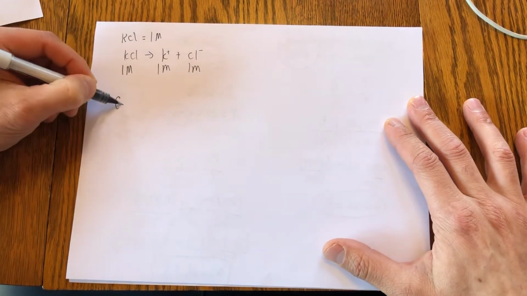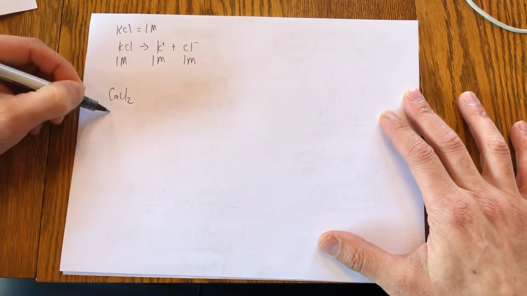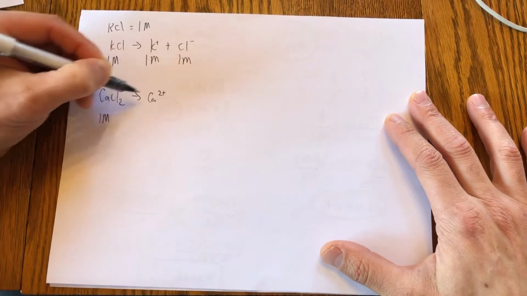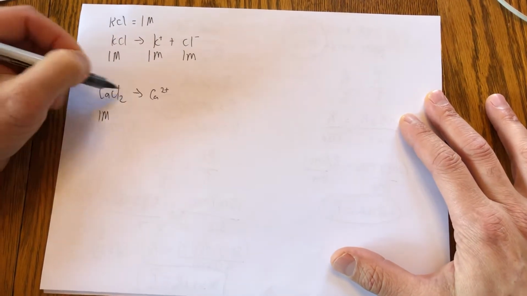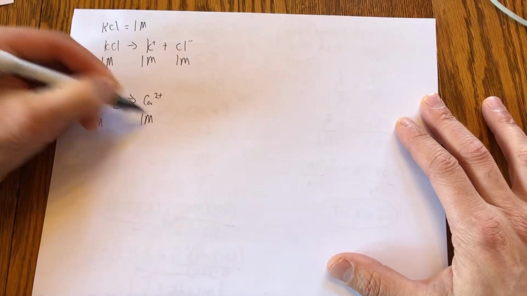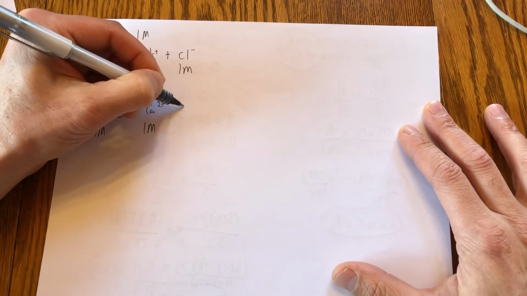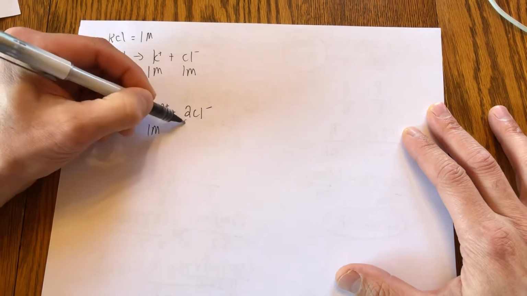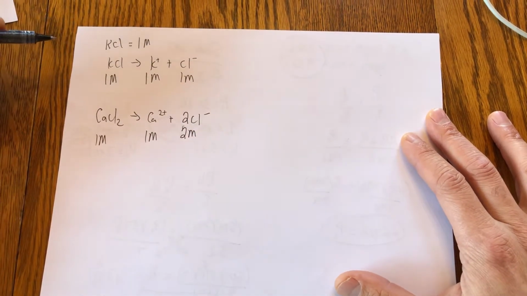But if we had a compound like CaCl2 that had a 1 molar concentration, when it splits into its ions, since calcium still has a 1-to-1 mole ratio, it will have a molarity of 1, but you're going to get 2 chlorine ions when it splits apart, so the molarity will be double.